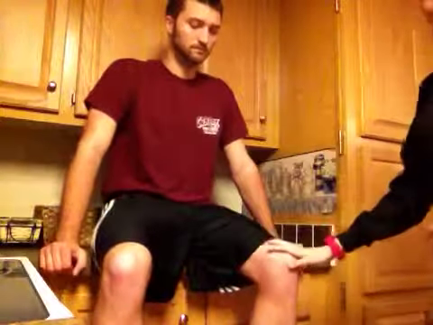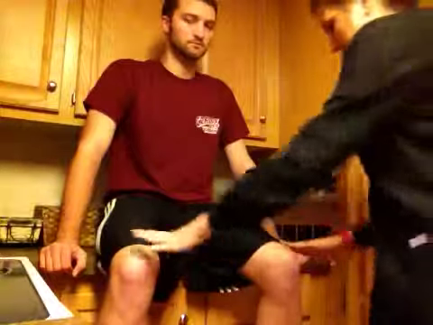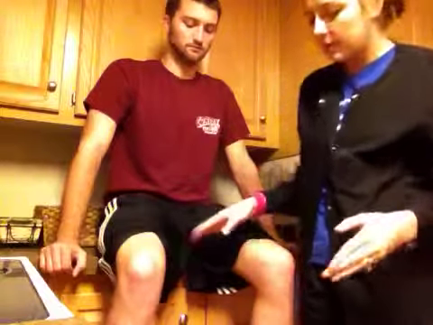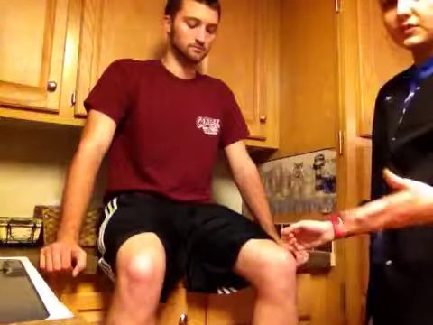Next, inspect the legs. Note their color, their size, their symmetry. Note any lesions or tenderness, any swelling or redness. Also note any trophic skin changes.